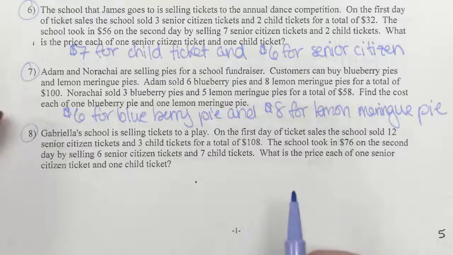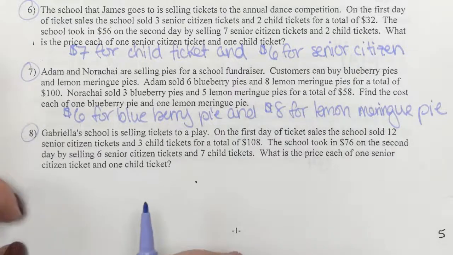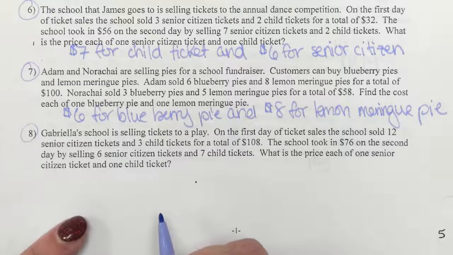All right, if you go to the next page, we're doing 14, and then hold off, we'll do 15 together. We'll talk about 15.